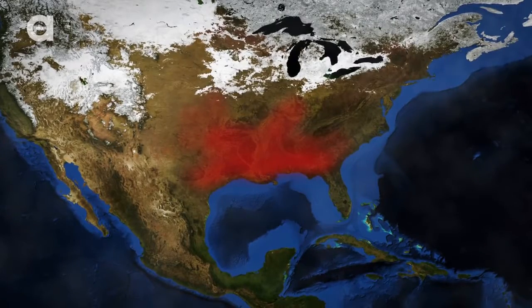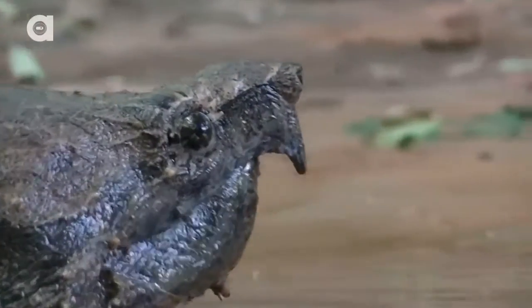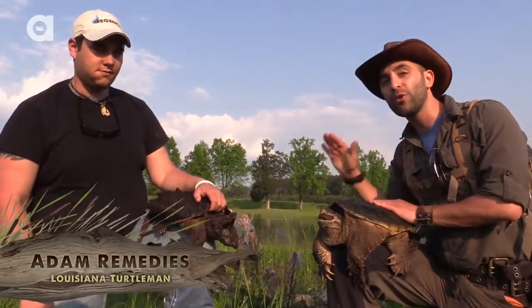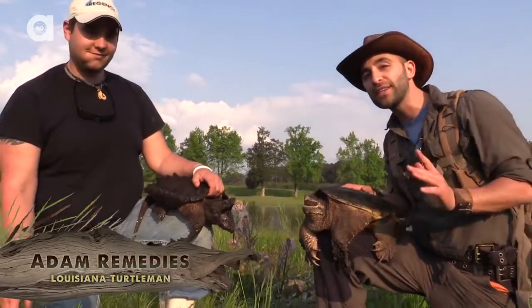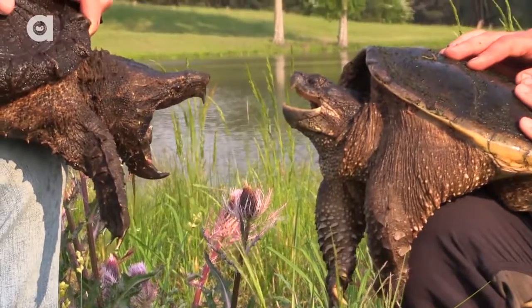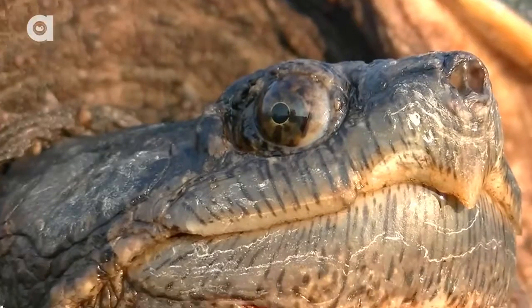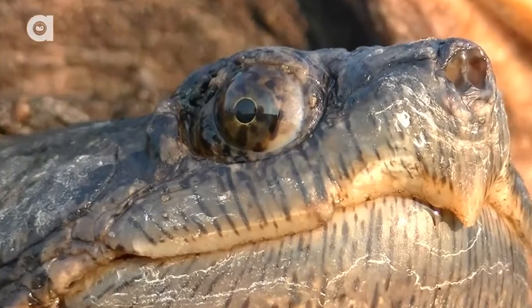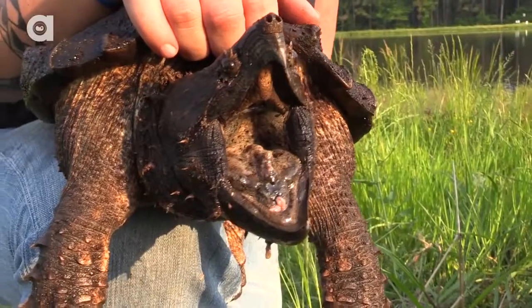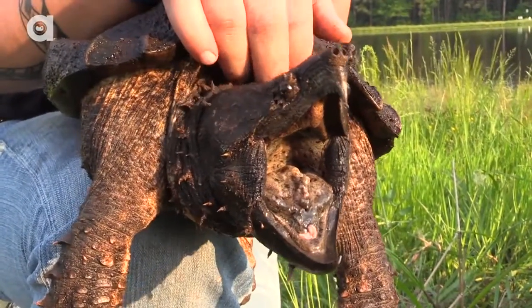These reptiles are truly ancient, and today we are lucky enough to have both of these species on hand so we can give you an up-close look at their distinct differences. This is Adam Remedies, the true turtle man of Louisiana, and what we have for you guys here are our two distinct dragons. Now, as you guys know, I'm from Ohio. I'm used to catching this guy right here, the common snapping turtle, or as I refer to it, the mud dragon.